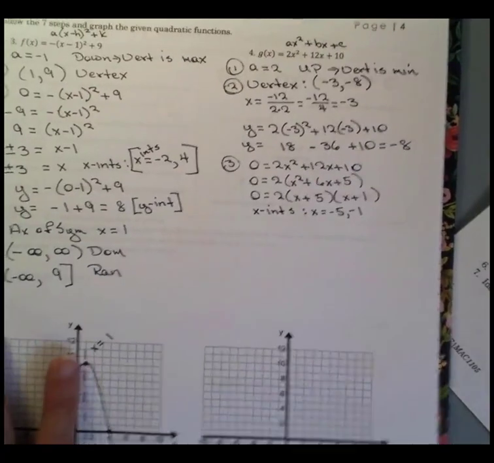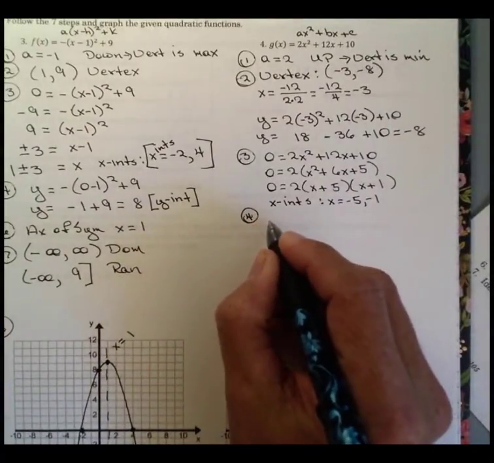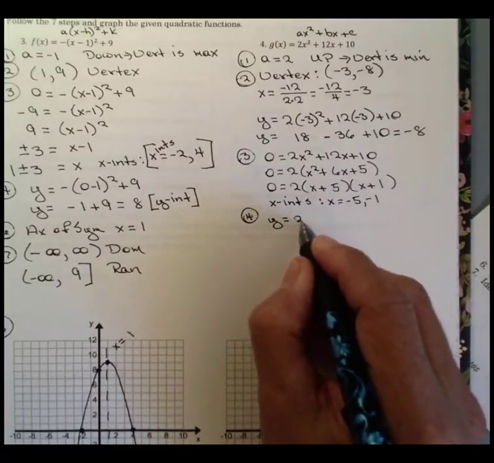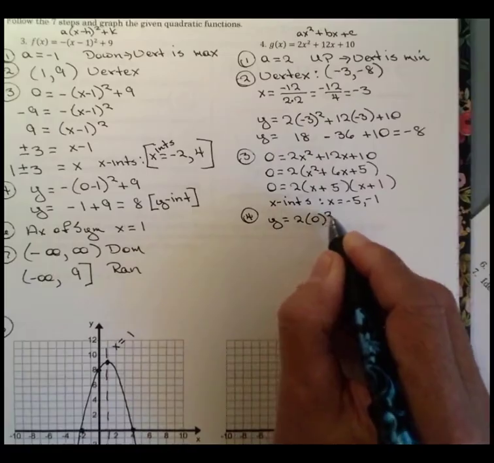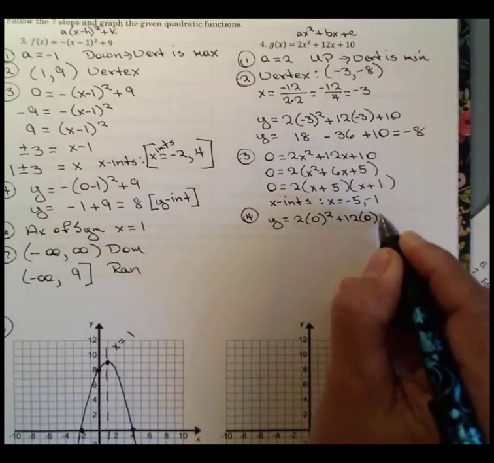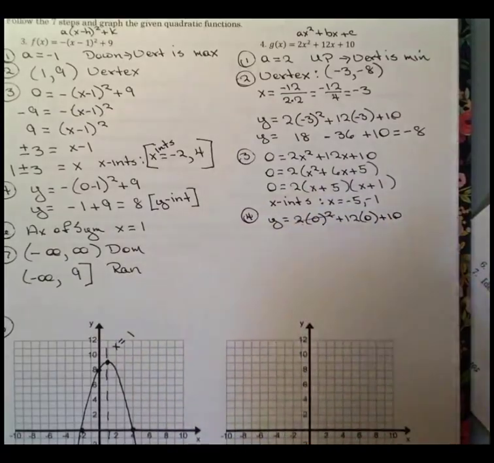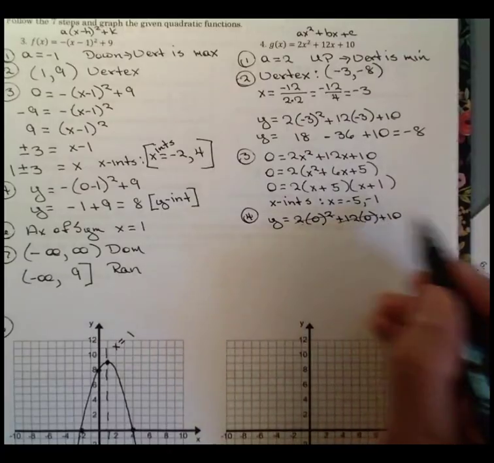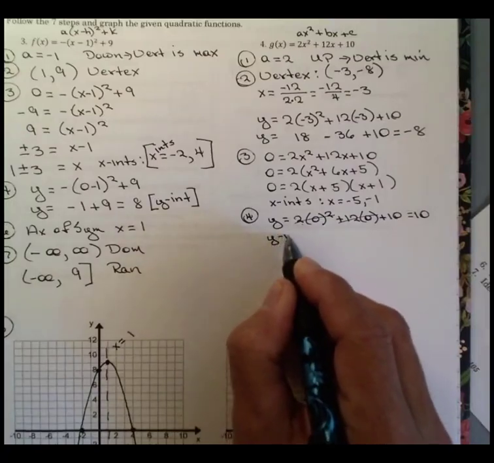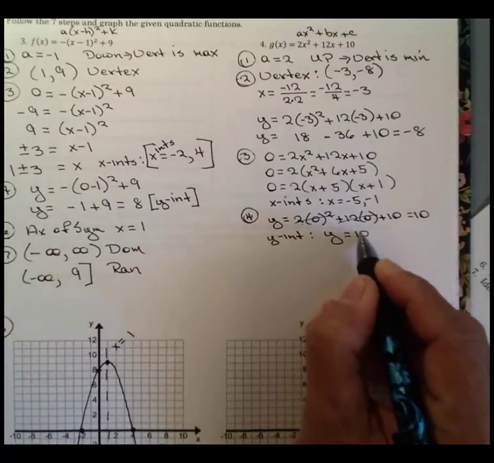Next is question number 4, which says look for the y-intercept. Well, of course, for the y-intercept, we need x to be 0. So we come back and change our equation. We say 2 times 0 squared plus 12 times 0 plus 10. Well, of course, this is going to be 0 times 2, which is going to be just 0. This is 12 times 0, which is 0. So all we have here is 10. Our y-intercept, therefore, is y is equal to 10.